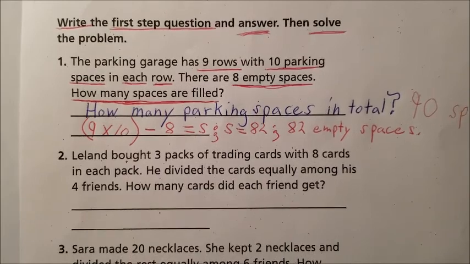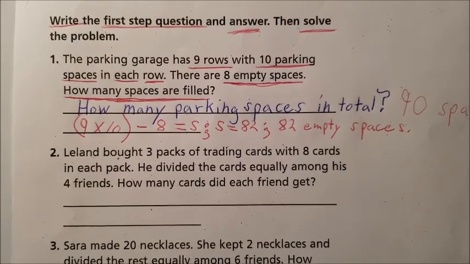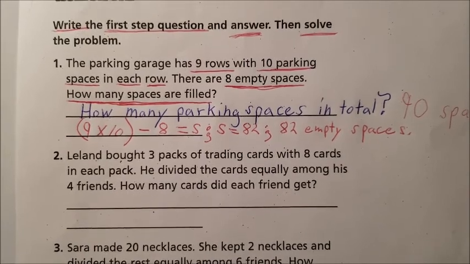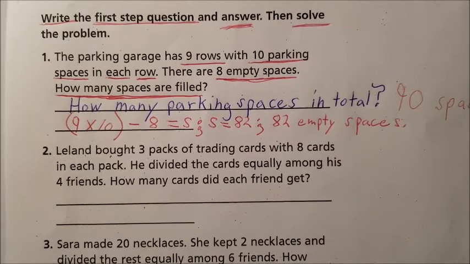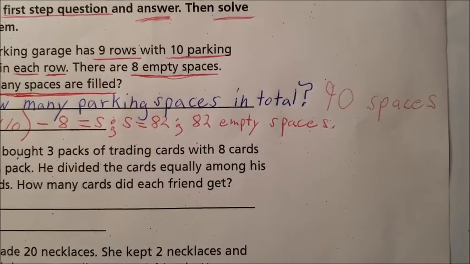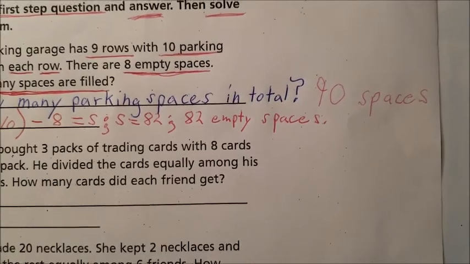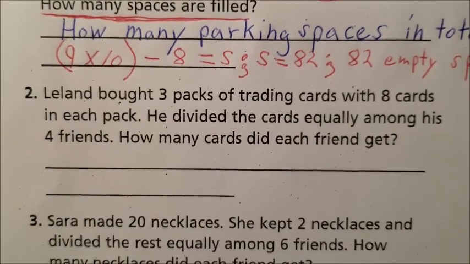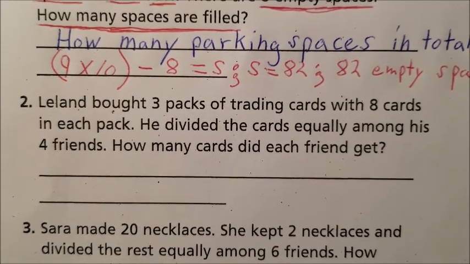Let's read the final answer. The product of 9 and 10 subtract 8 equals S. S equals 82. And our labeled answer is 82 empty seats. Let's take a look at some of these other problems.